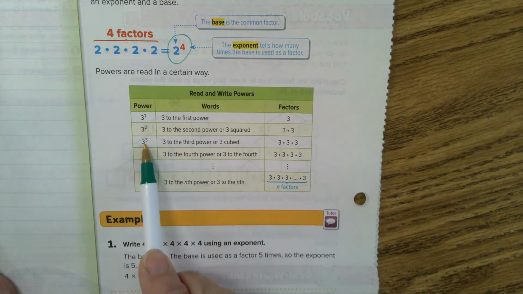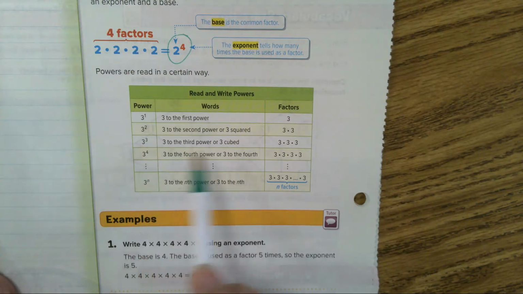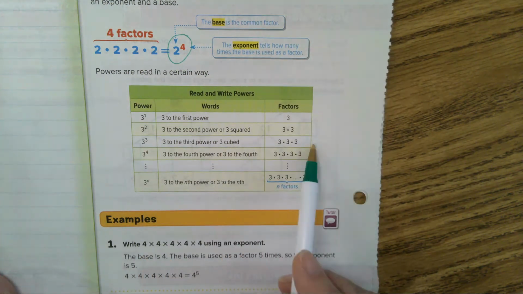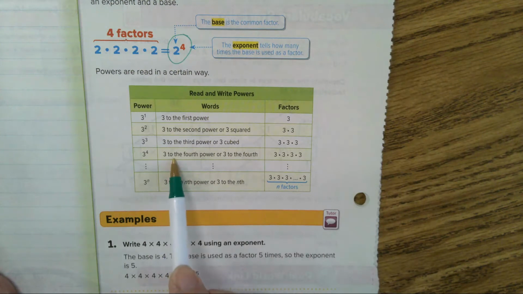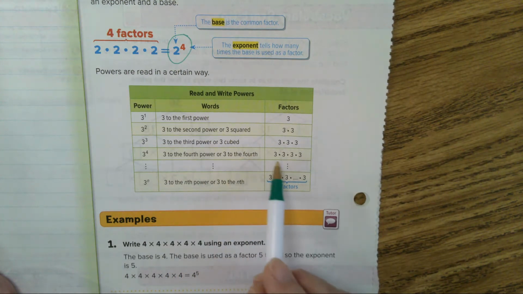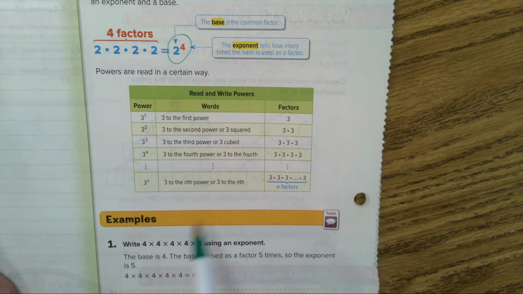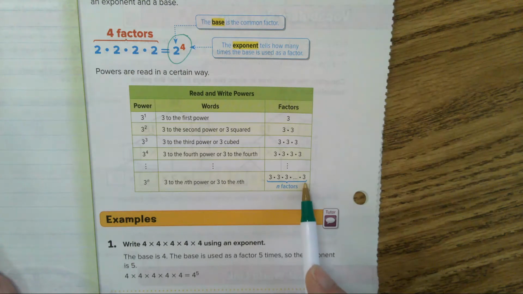This is read as 3 to the third power, or 3 cubed. 3 to the fourth power, or 3 to the fourth. And it goes on like that. Those are the different ways. Here we have 3 to the nth power, or 3 to the nth. And it shows different ways of writing that.